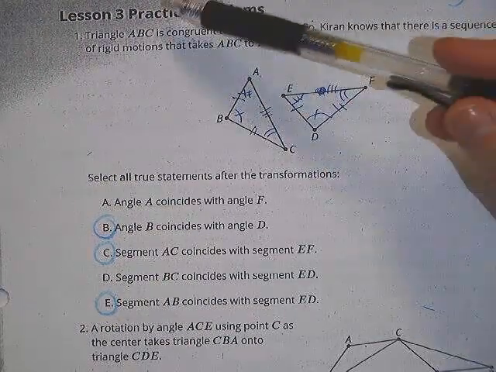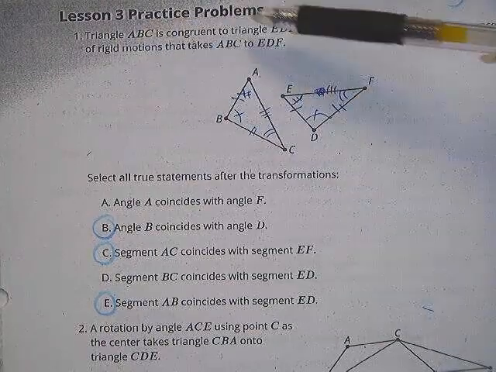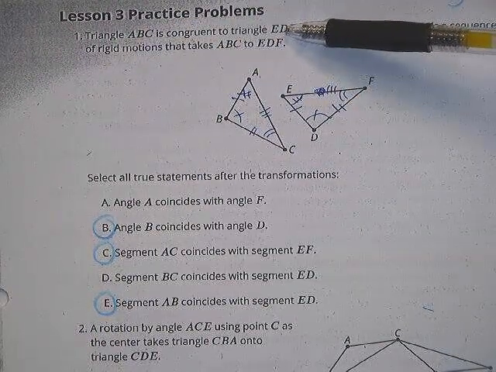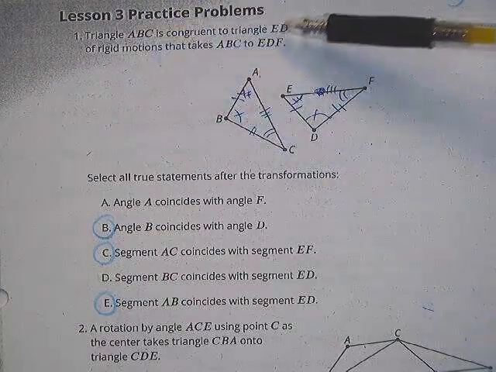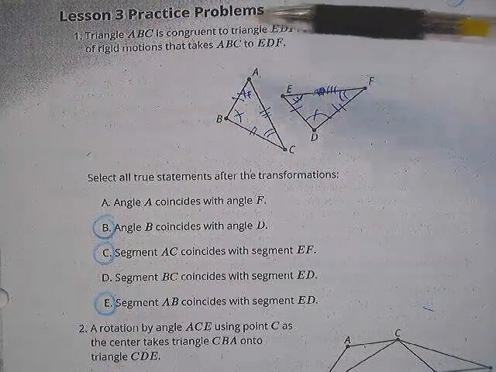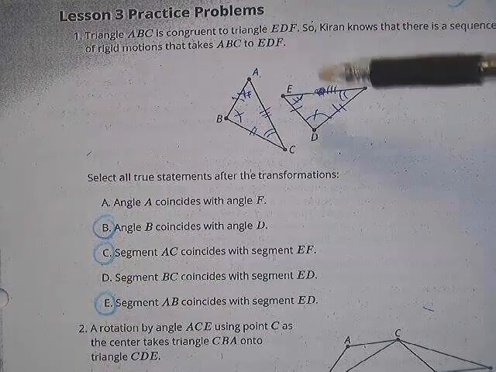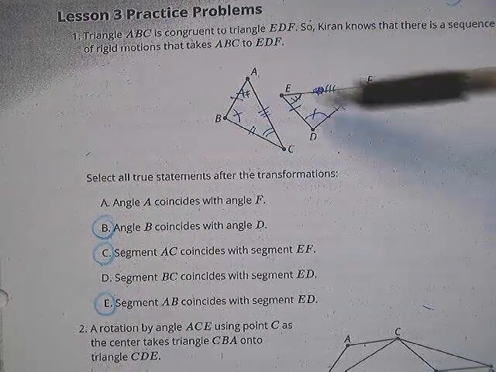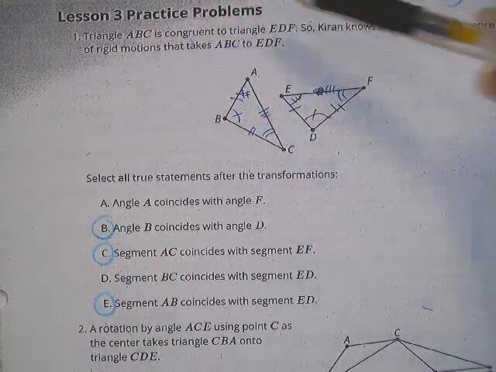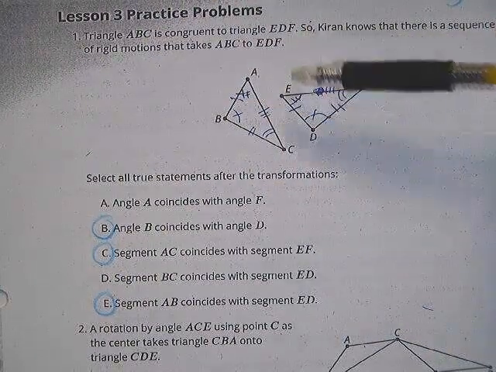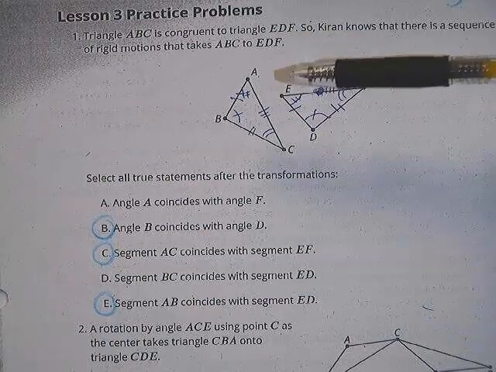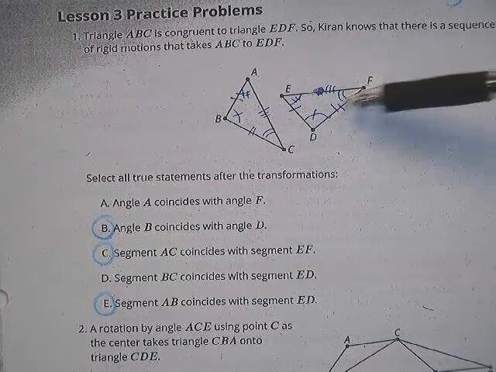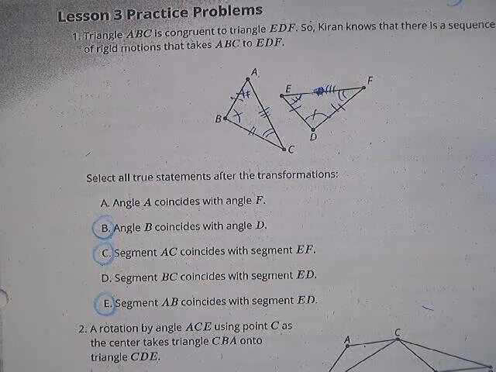For sides, the first two letters is AB, and the first two letters over here are E and D. So that means that line segment AB and line segment ED are congruent because they're both the first and second letters. So if you look at my picture, you'll notice that they are marked the same way. BC is the last two letters, and DF are the last two letters, which makes those congruent. And again, you'll notice that my BC and my DF are both marked with 2 tick marks.